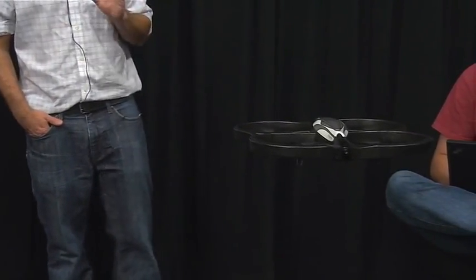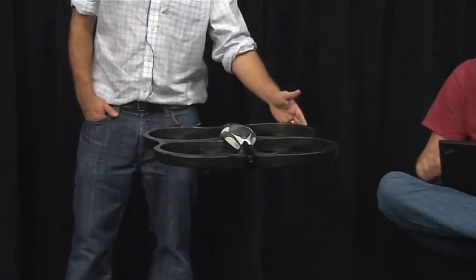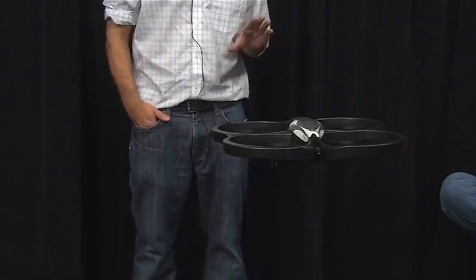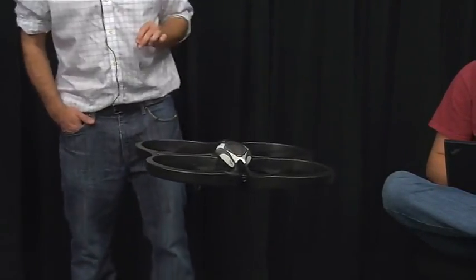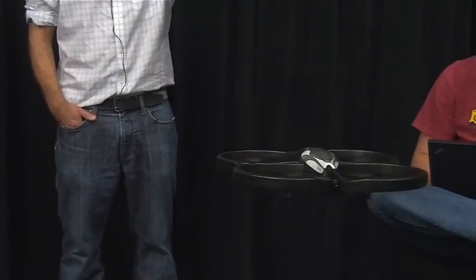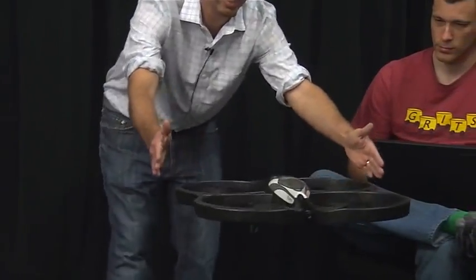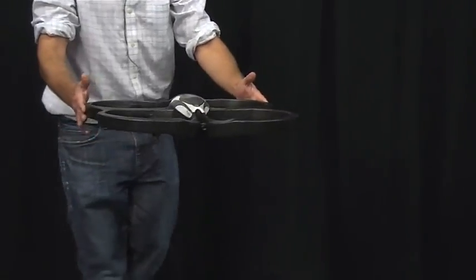In terms of tracking, it's not so clear what's going on, because we don't exactly see what the reference height is. However, we are measuring altitude with a downward-facing ultrasonic sensor, and let's get this thing away from JP.